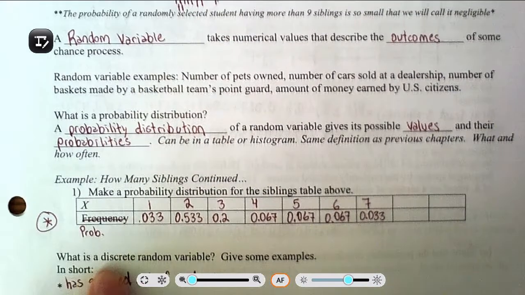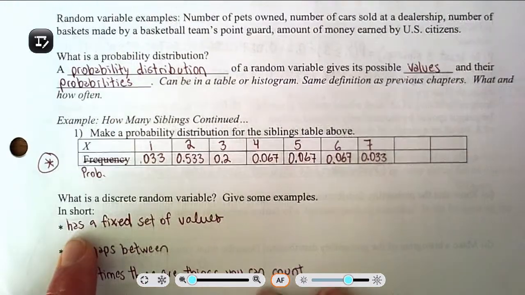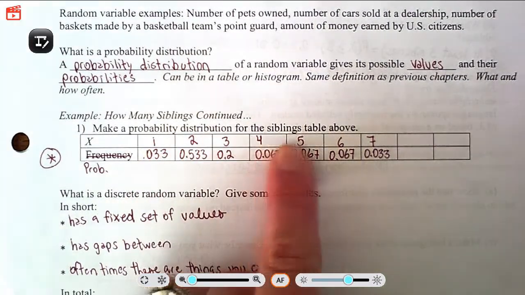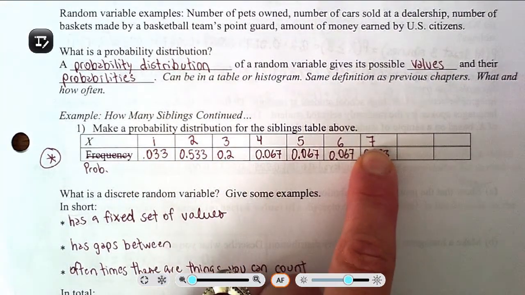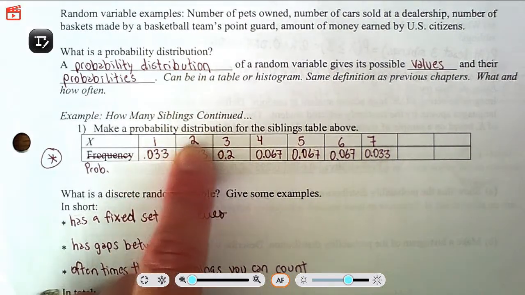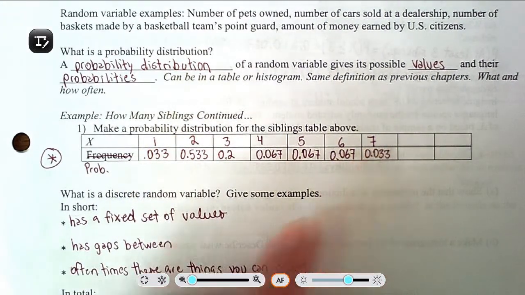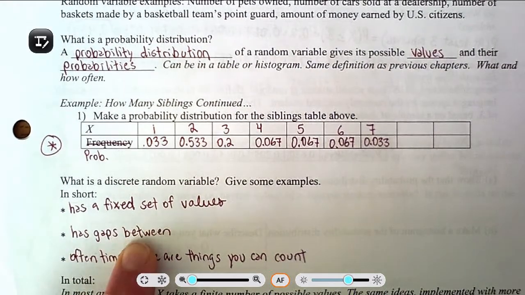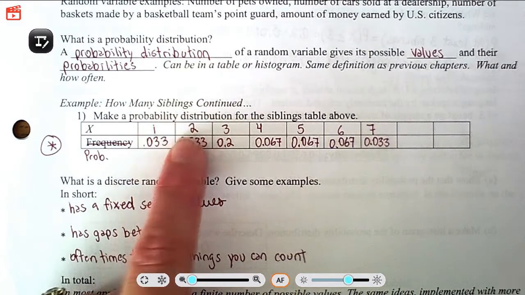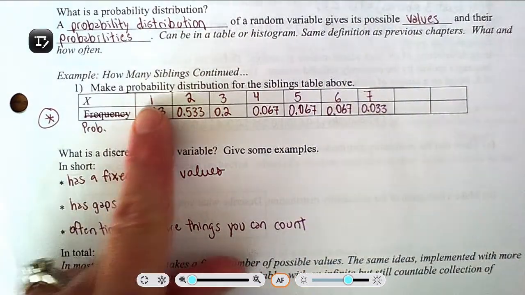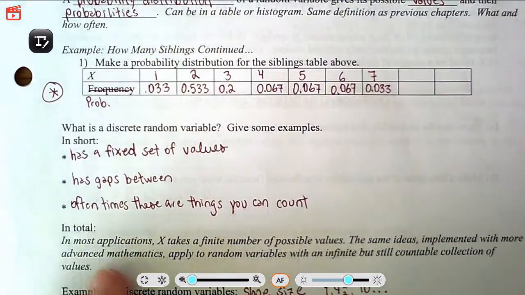What is a discrete random variable? Give some examples. It has a fixed set of values. A discrete random variable could be something like 1 to 7, where there's not an infinite number of possibilities, like 1.1 and 1.001 and 1.0001, and we can't get in-between values of siblings. They're just whole values in this case. It has gaps between, like 1, 2. Oftentimes these are things you can count, like the counting numbers 1, 2, 3, 4.